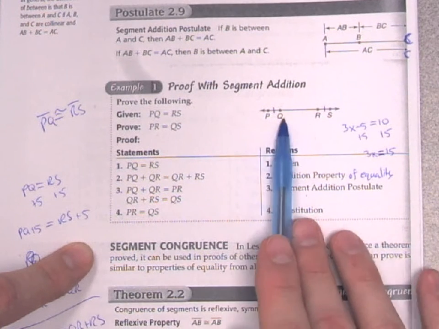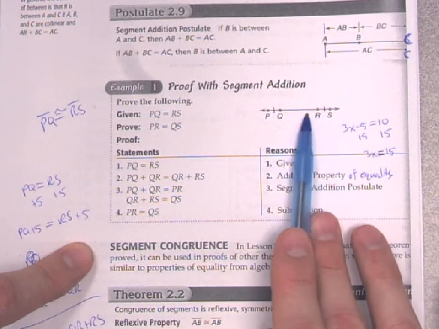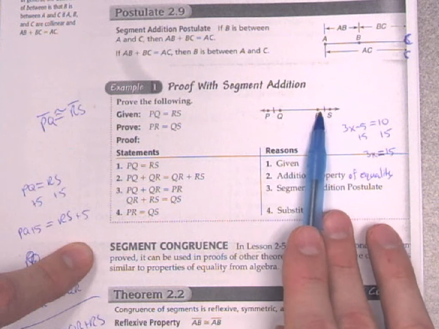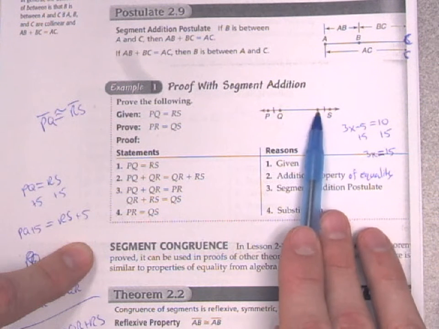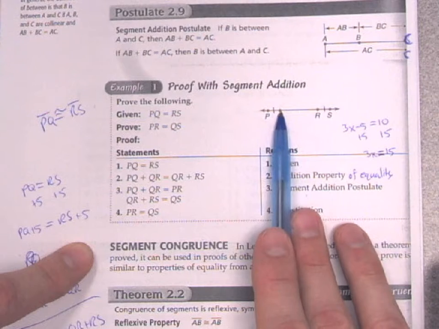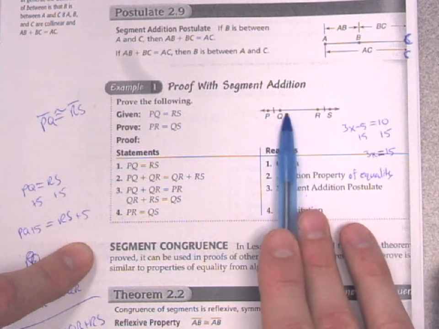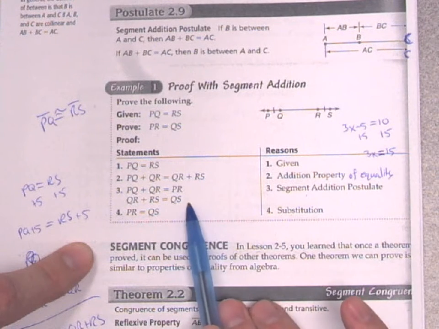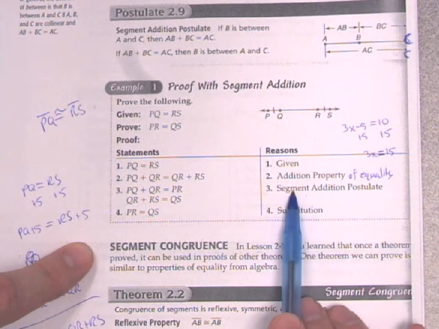So if I take QR, this one, and then I add it to RS, the measurement from here to here, I'm going to get this from Q to S, the measurement from Q to S. That's this one. Both of those are using the segment addition postulate.